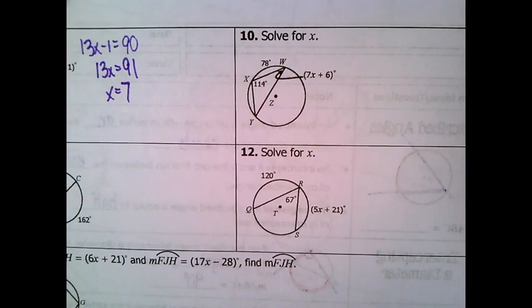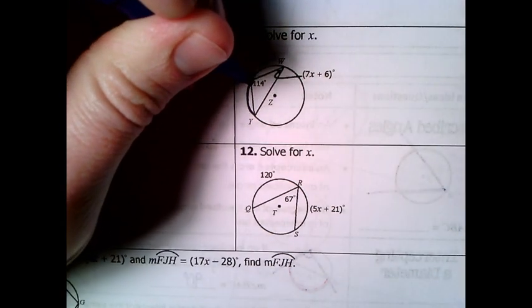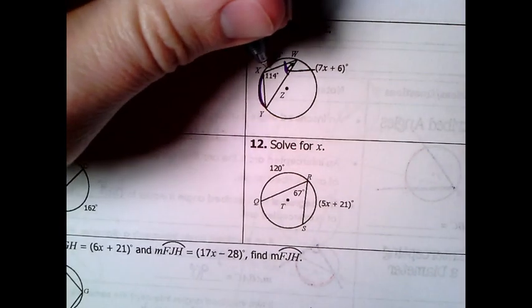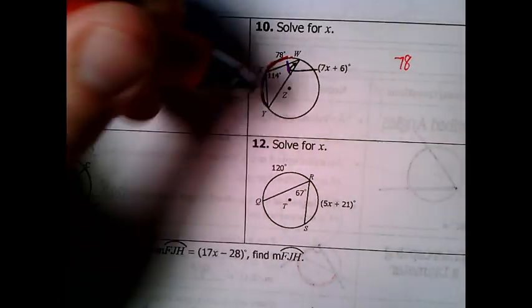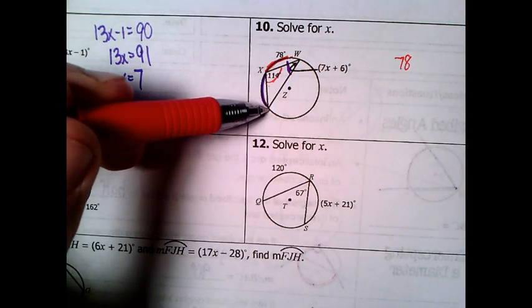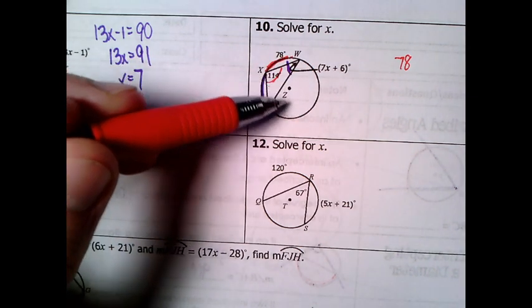All right, let's check the next one out here. So they want us again to solve for x. This one's going to take a little bit more work. I need to know this arc right here so I know what to set that one equal to. So let's do some thinking here. They tell me that this arc is 78, and then they tell me this angle is 114. So if that angle is 114, that means this arc is double, because remember when I go from small to big, I double it.